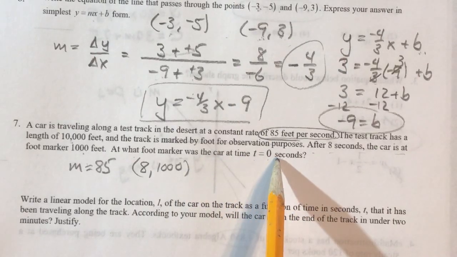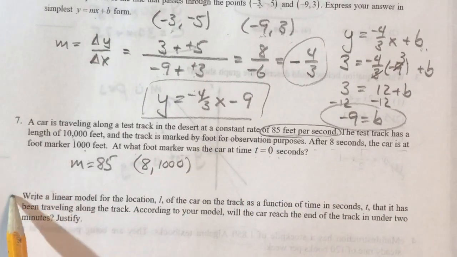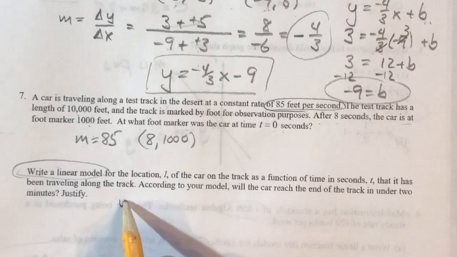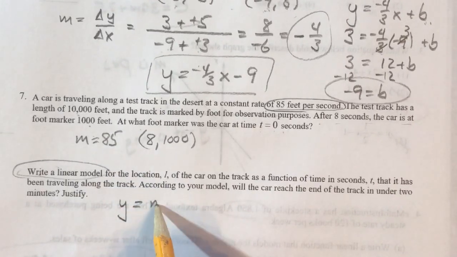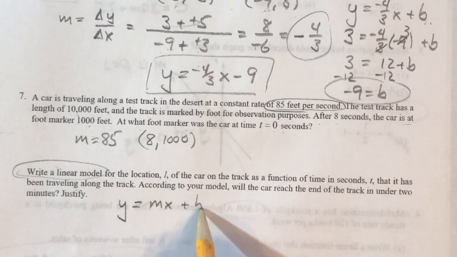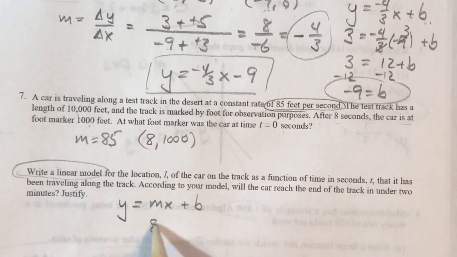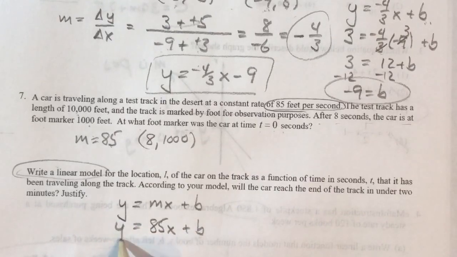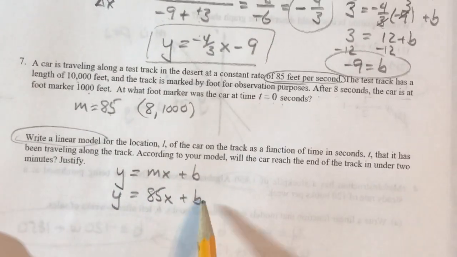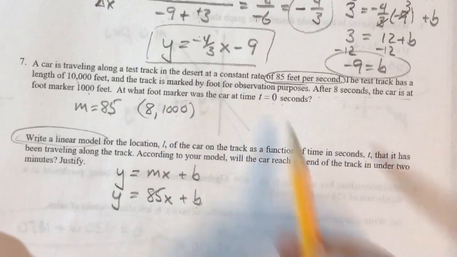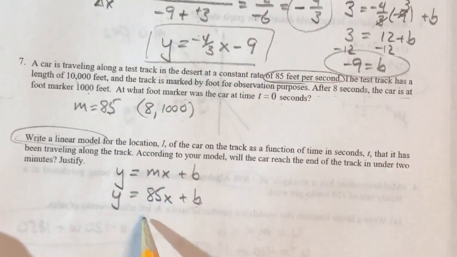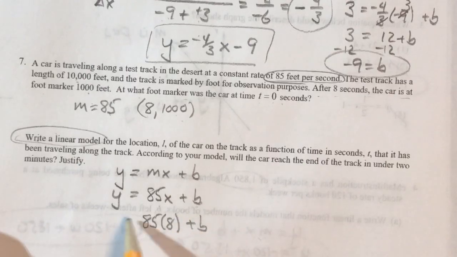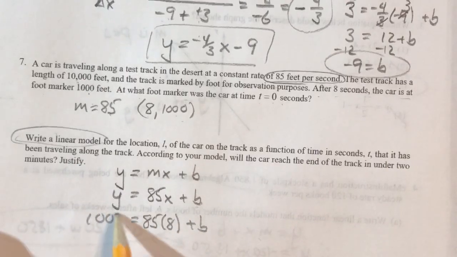I'm going to come down here and do this first. Write a linear model. All right, I got a lot of room down here anyway. So y equals mx plus b. I got my rate. This is the third time I don't have the b, but I got this point. Last time I had 2 points, this time I got 1 point. So if I plug 8 in, I'm going to get 1,000 out.